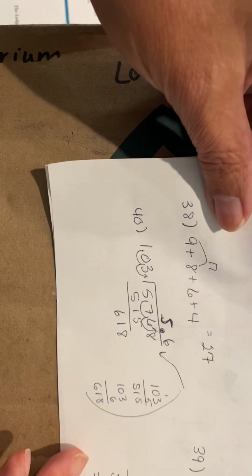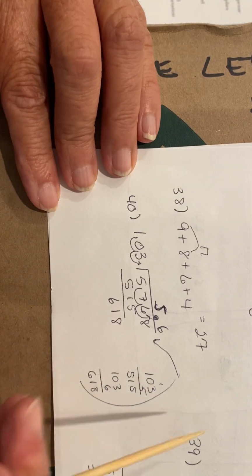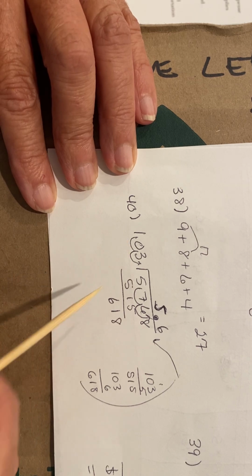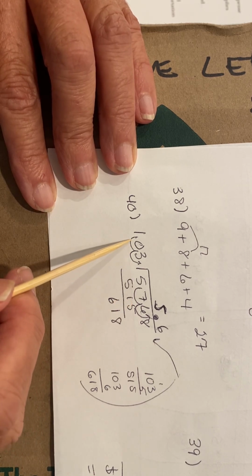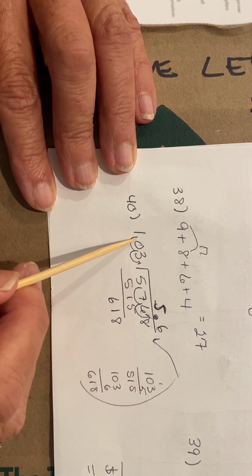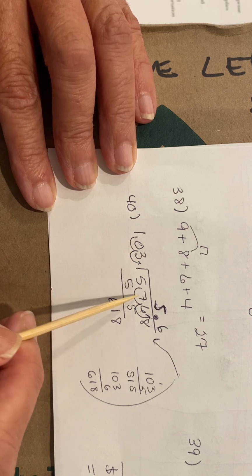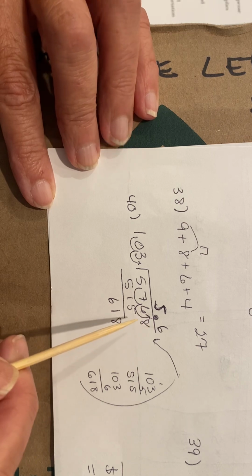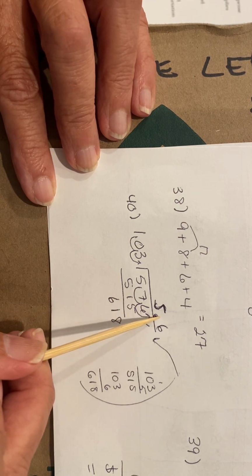So number 40, do this. As you're looking through this, you have 103. So just think of 100, how much 100 goes. So how much, first of all, you have to move that decimal point over. 1, 2, 1, 2, and I move the decimal point over right there. So now that you move the decimal point over, that's ways to start.